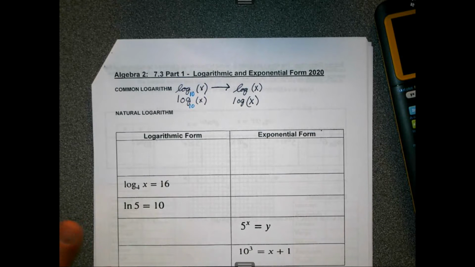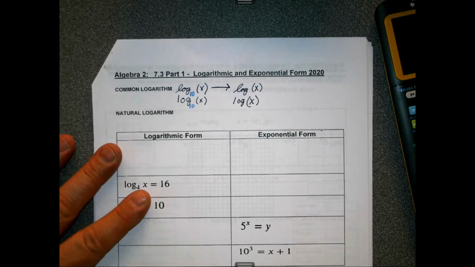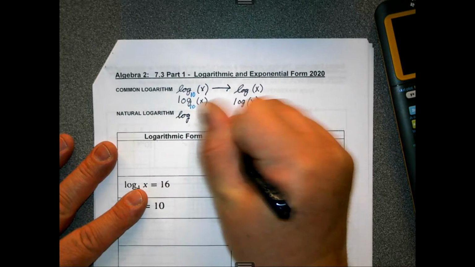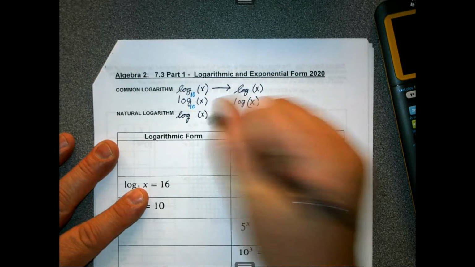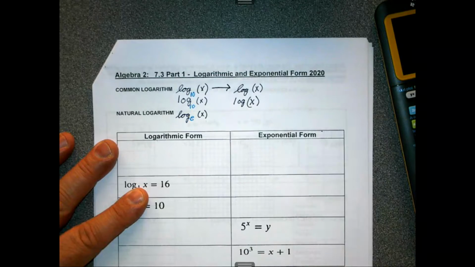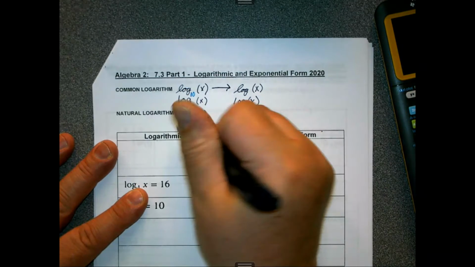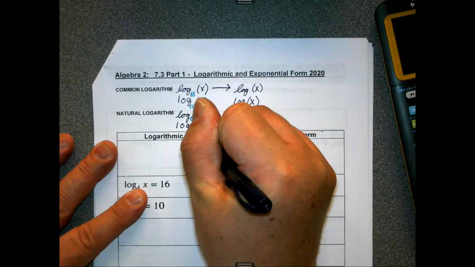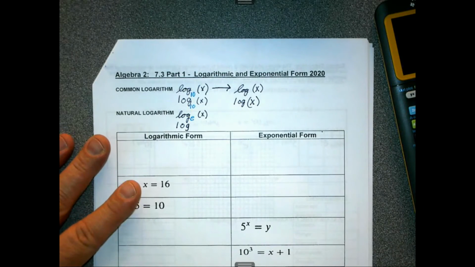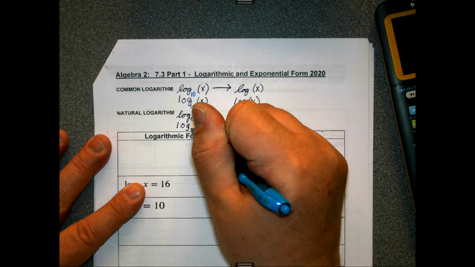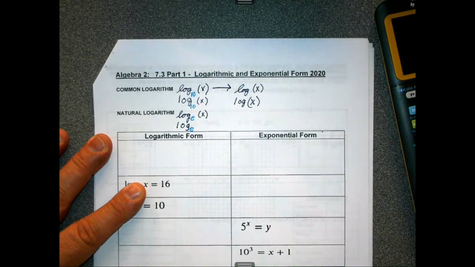All right, natural log. Natural log is going to be log of x, but my base is e. Let's see if I can print a G. Okay, so log base e of x.